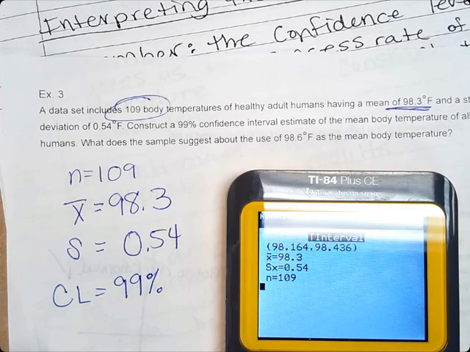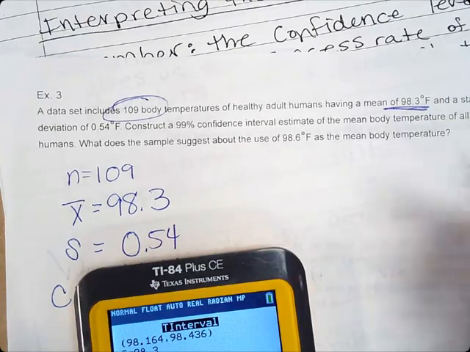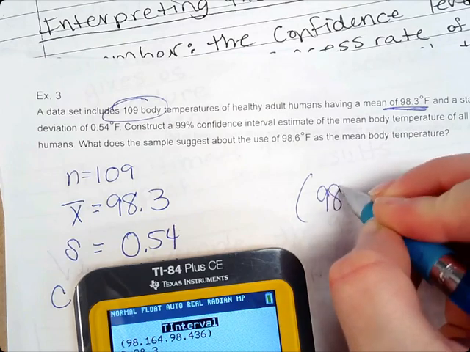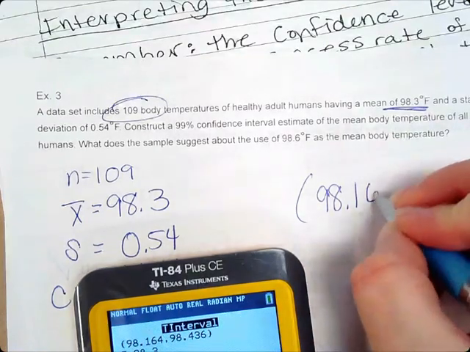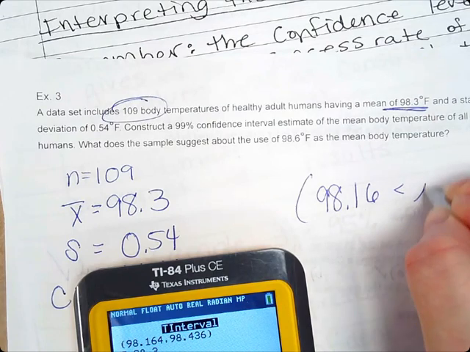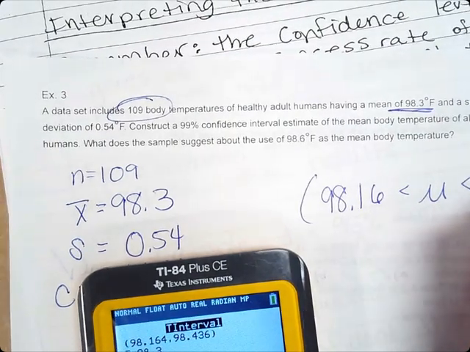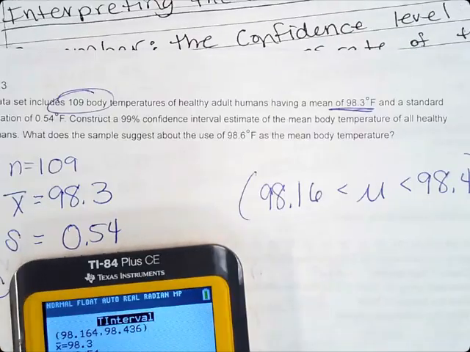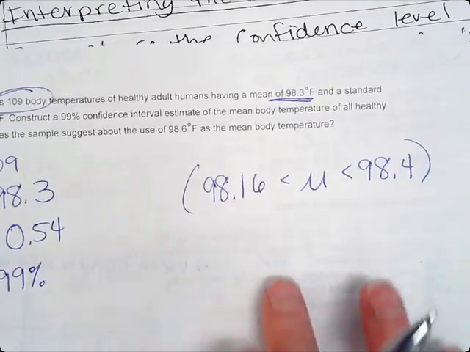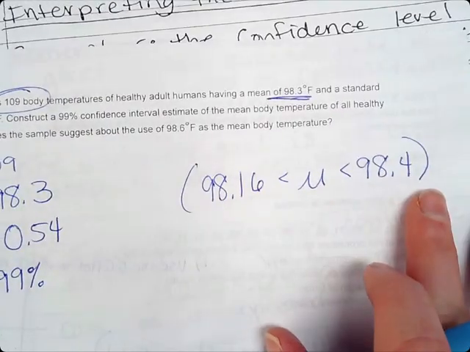Calculate. So it is 98.1. We need to go one more decimal place. So 98.16 is less than mu is less than 98.4. So to be 99% confident, or someone is 99% confident that the population mean would fall between these two values.